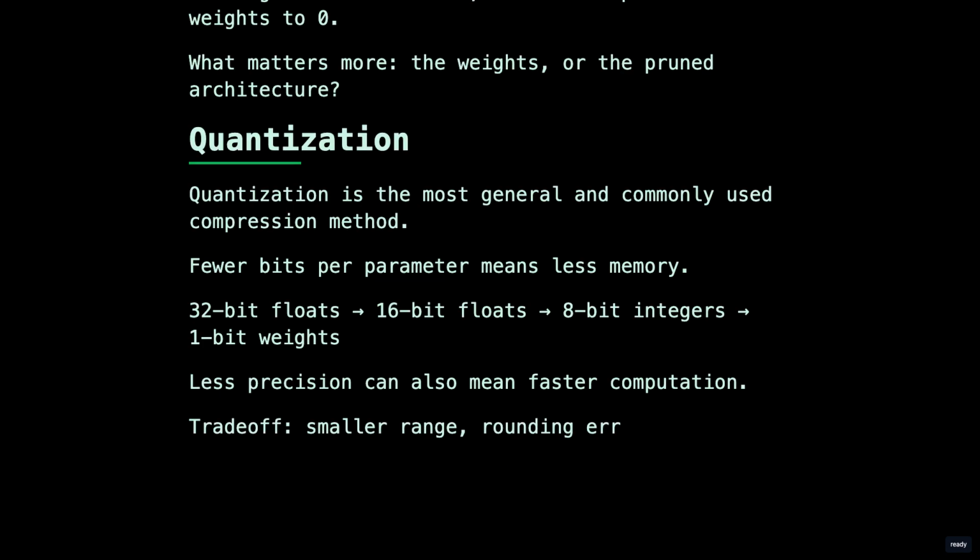The cost of fewer bits is that values must be squeezed into a narrower numeric range. That introduces rounding and scaling error, and if the range is too tight, values can collapse to zero or blow past the limits of the format.